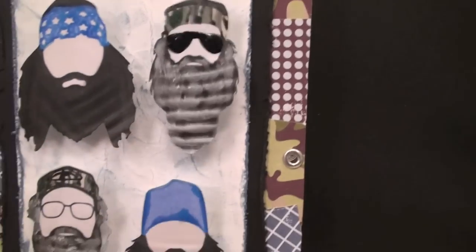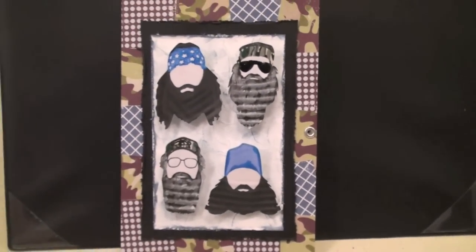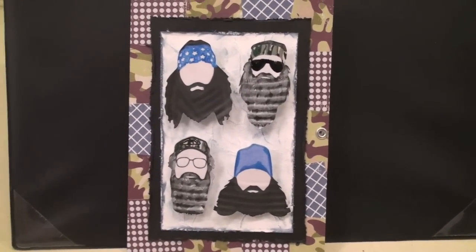So the first thing we need to do is show you where to get these files and how to import them into your Silhouette Cameo. So let's jump right into it. This was the #1 requested thing, how do I create this file? So let me show you.